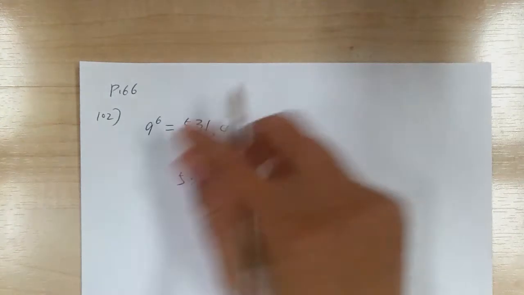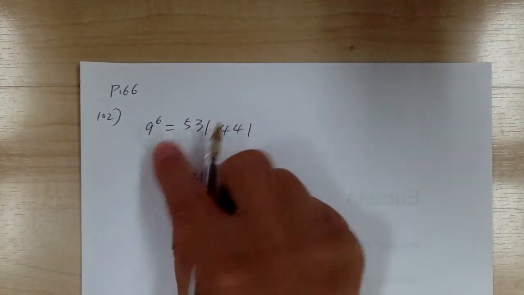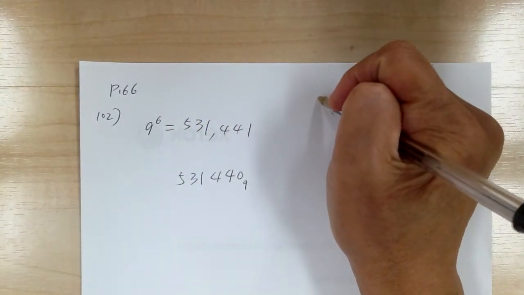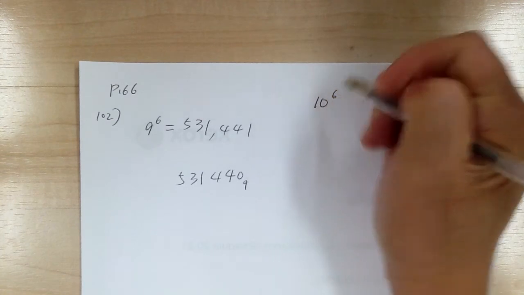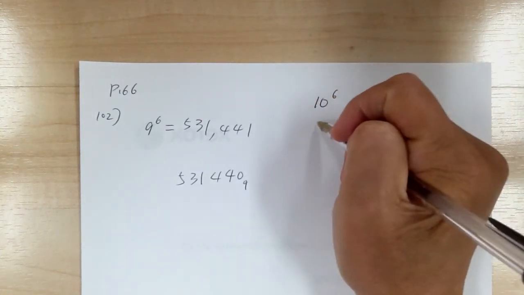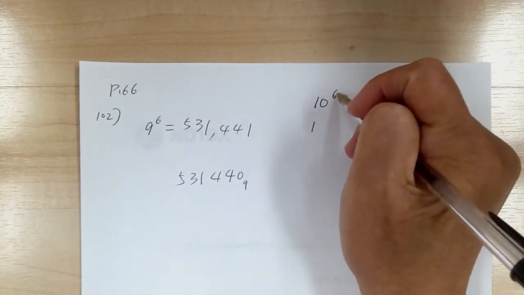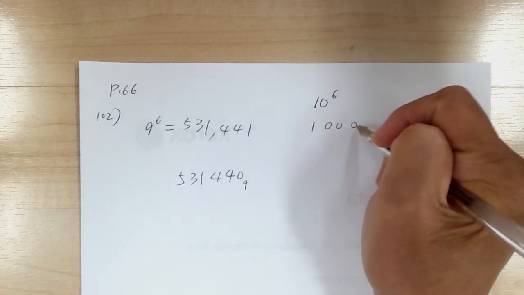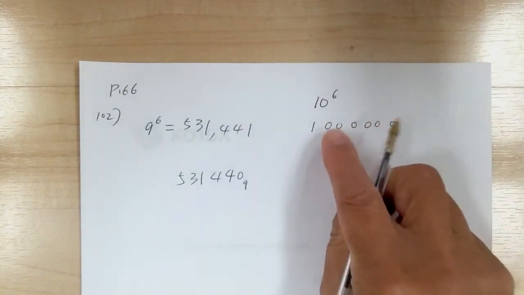Sometimes it's kind of hard to do that right away. So let's think about a number. So you've got 10 to the 6. When you write this number, you're going to get 1, and with the 6th power, you're going to get 6 zeros. Now this is base 10.